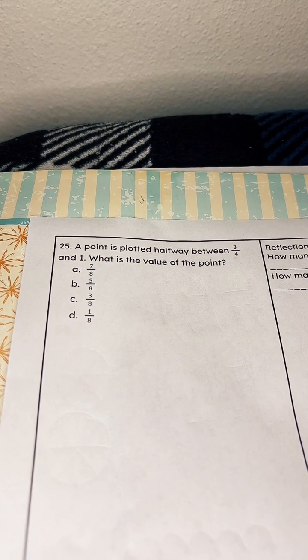25. A point is plotted halfway between 3/4 and 1. What is the value of the point? Ooh. Oh boy. Okay.